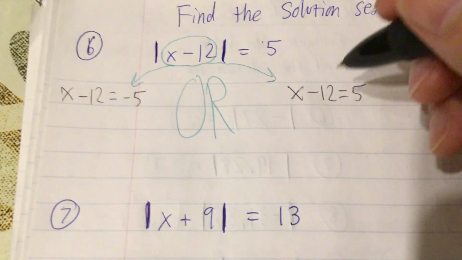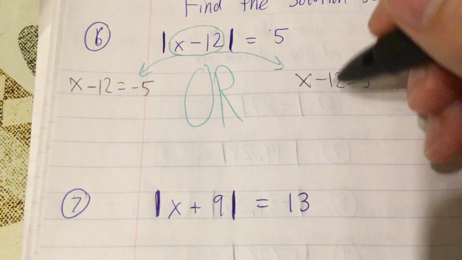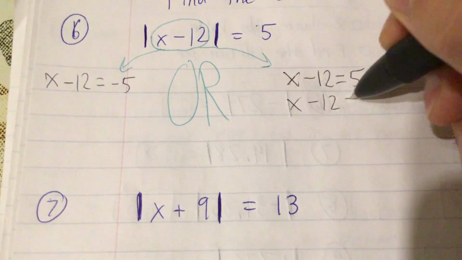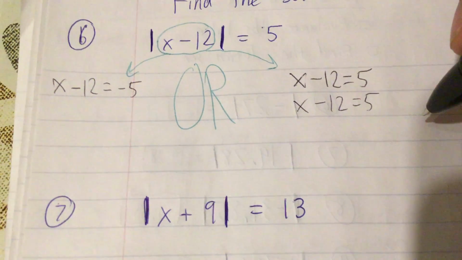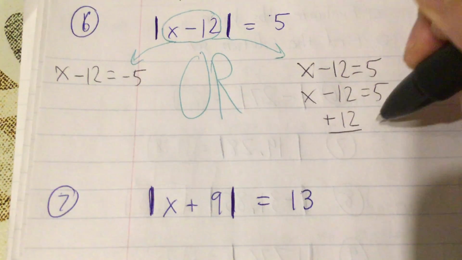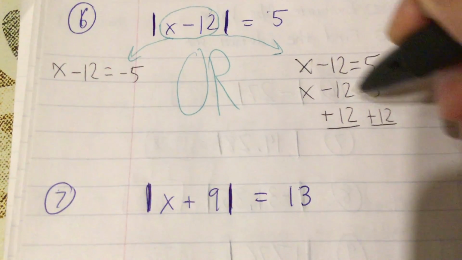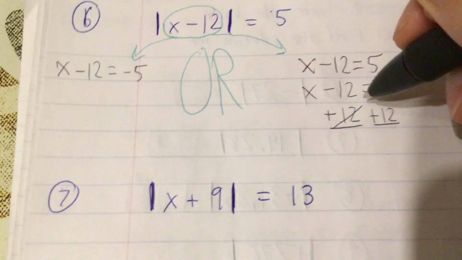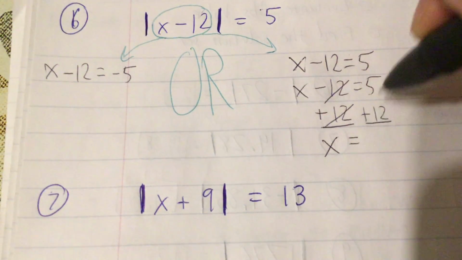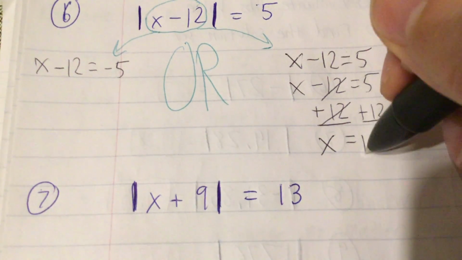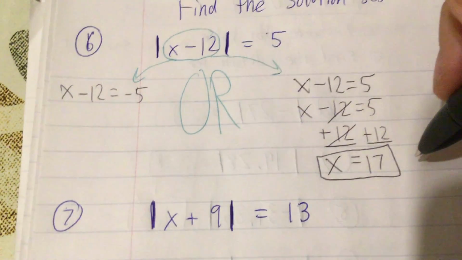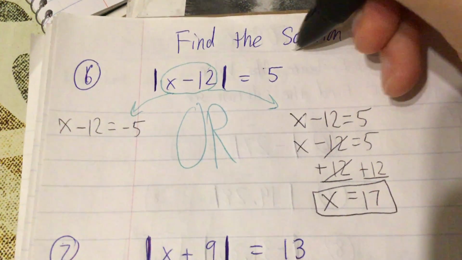Now, I'm going to solve for both equations, but I'm going to start with the right side first. How do I get x isolated here? I need to undo that minus 12 layer by adding 12 to both sides, because negative 12 plus 12 becomes 0 and cancels out. Then 5 plus 12 is 17. Is that the only answer? No. Find the solution set.